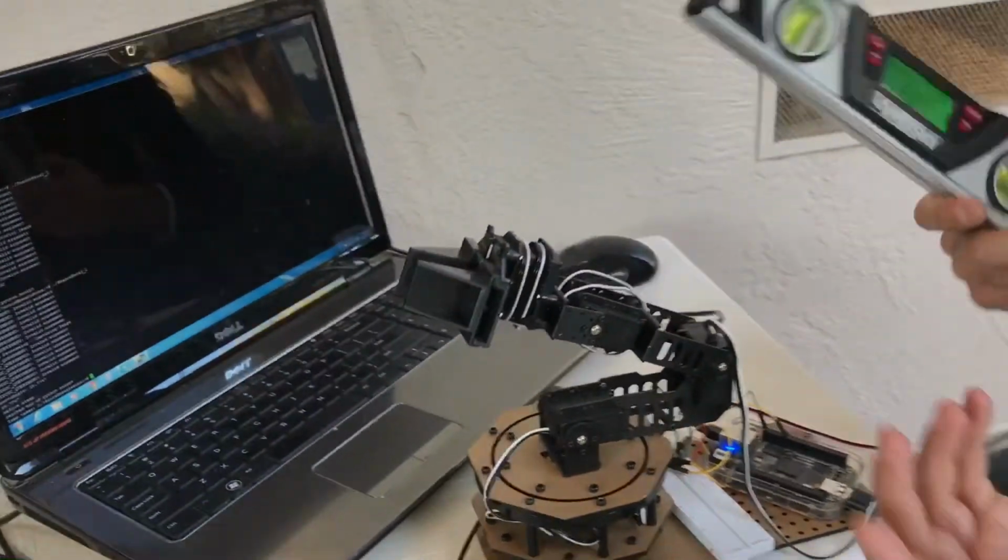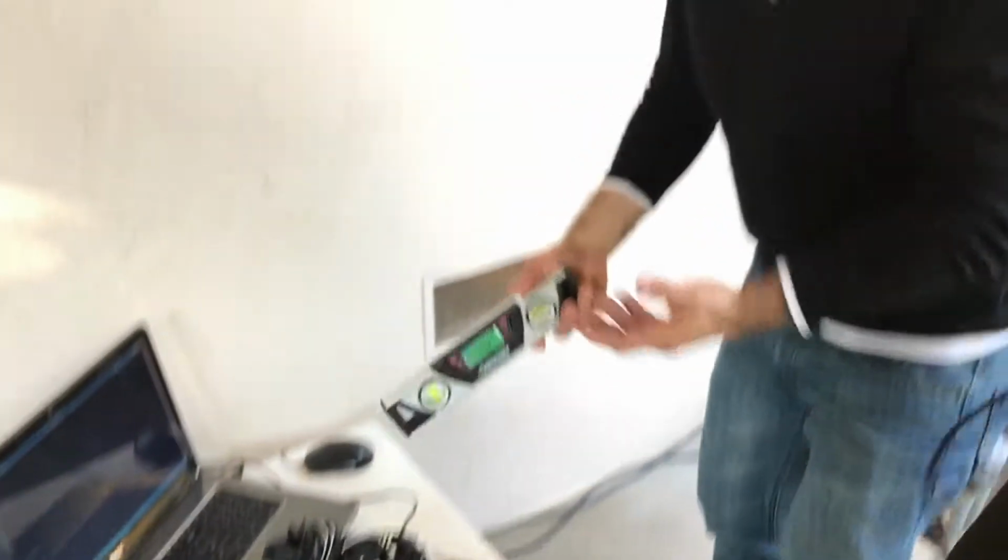Of course, this is not an absolute validation of where the robot arm is, but it's close enough, as you might see. Okay, since we are done with our validation, I'm going to move to the next step of our presentation.